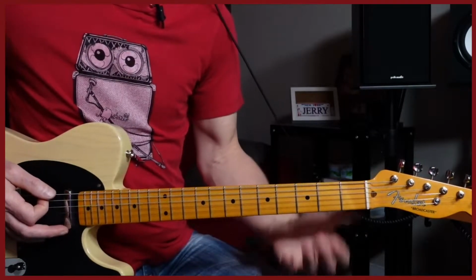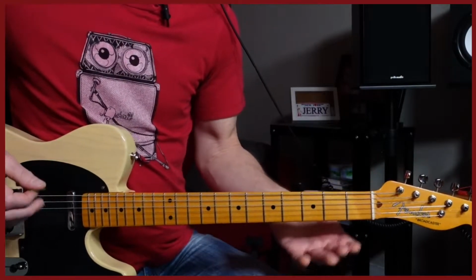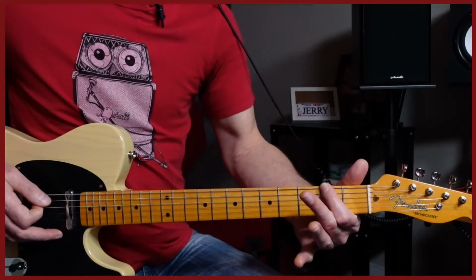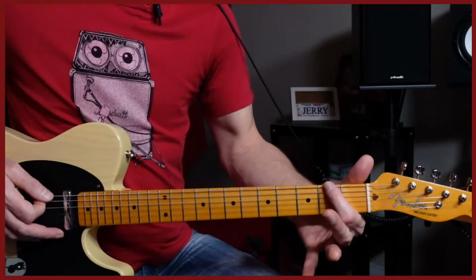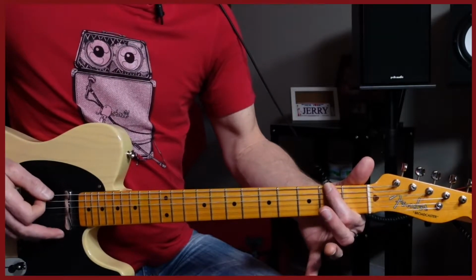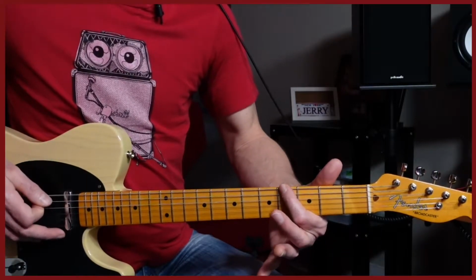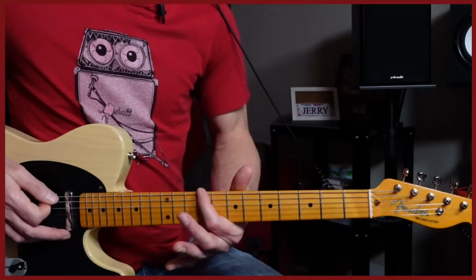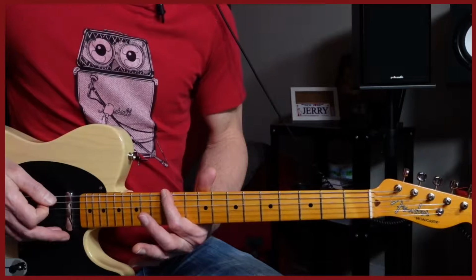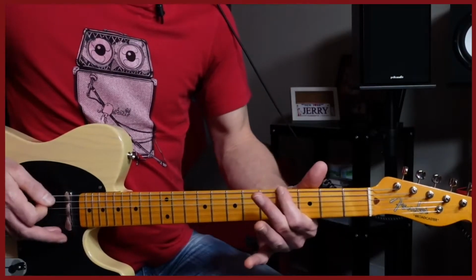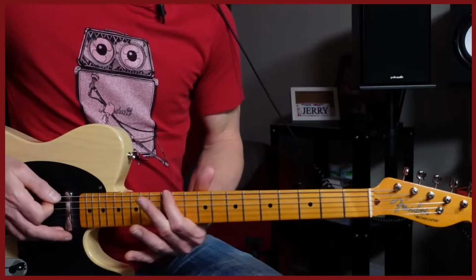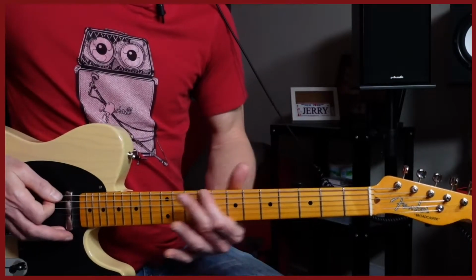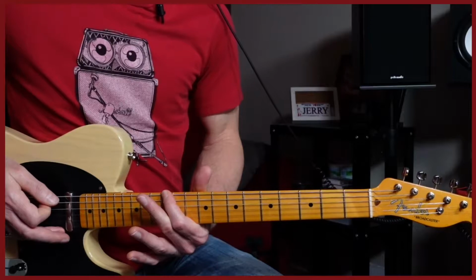Okay, so the formula for the major scale is whole step, that's from the open to here, it's a whole step. Second whole step, half step, whole step, whole step, whole step, half step.